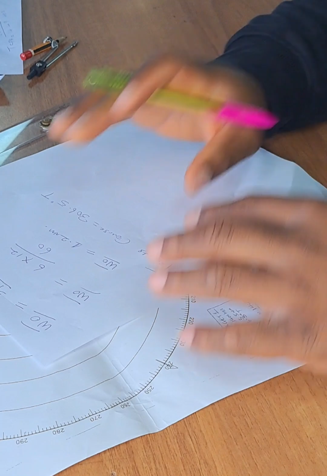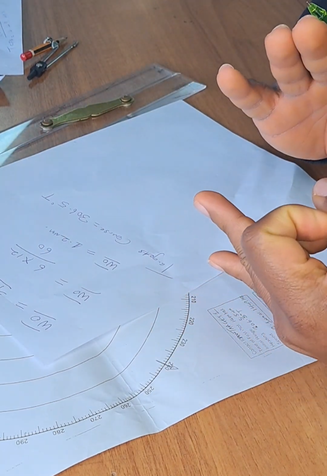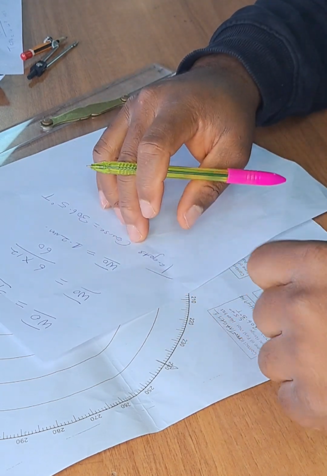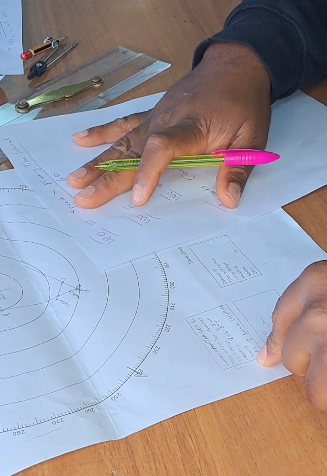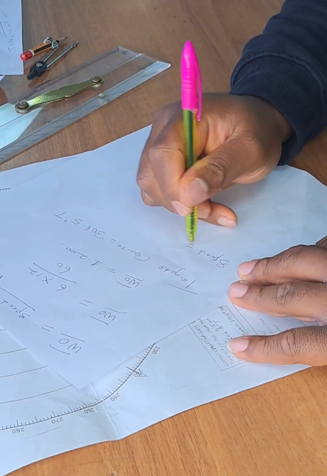Okay, so we have gotten CPA, we have gotten TCPA, and now we've gotten the course of the target. The next information required from here is the speed.